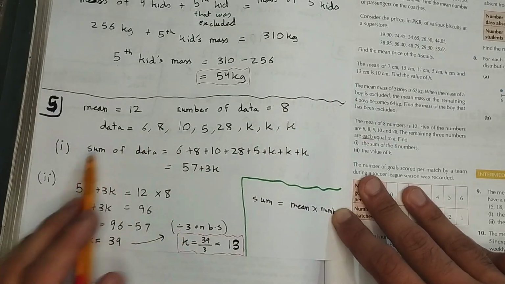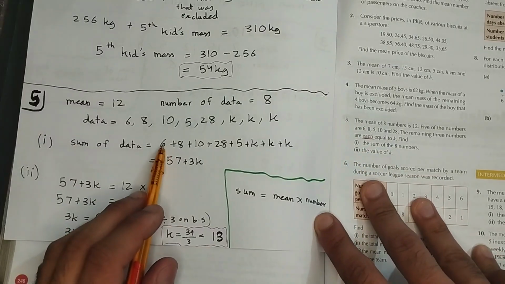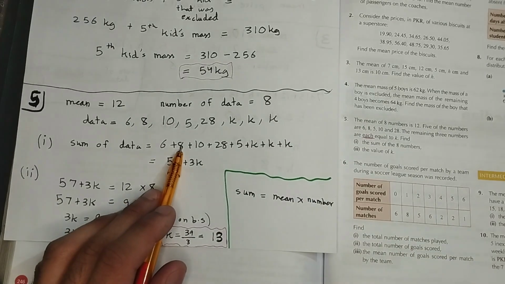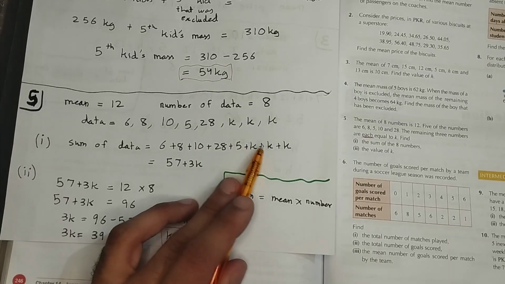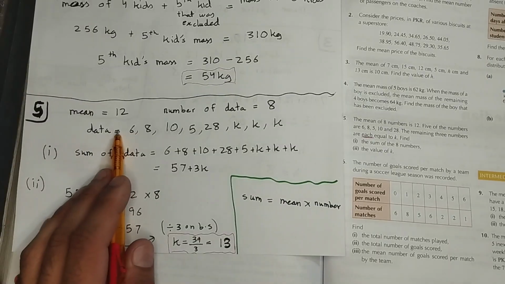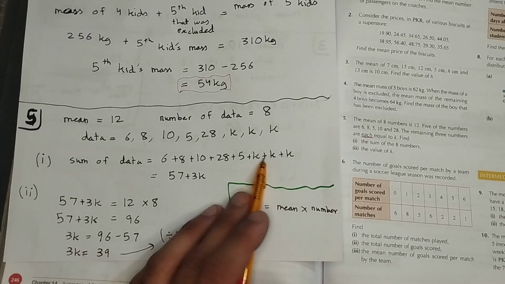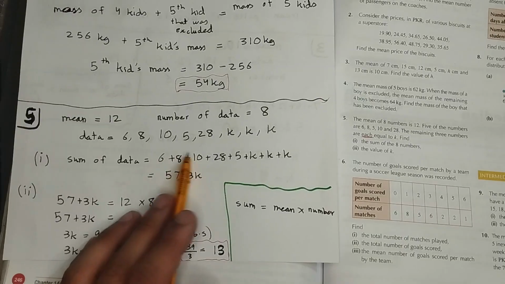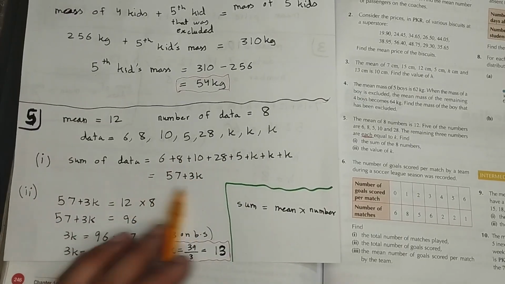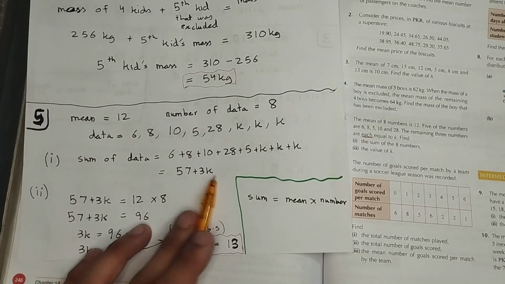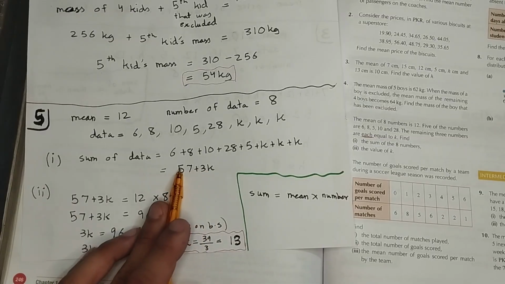Okay. Now the sum of the data: the question is asking us, what is the sum of 8 numbers? It's going to be 6 plus 8 plus 10 plus 28 plus 5 plus k plus k plus k. All the data that was given to me, I just added it together. Now since k is a variable, but we have 3 of it, they're going to be added to each other. We get 3k, and the rest of them are constants, so we're going to add them all together. We're going to get 57. 57 plus 3k. This is the sum of the data. We don't know the value of k yet, so we can't simplify it further. We can just leave it as it is, and this is going to be the sum of our data.